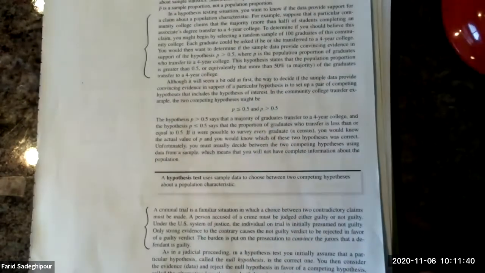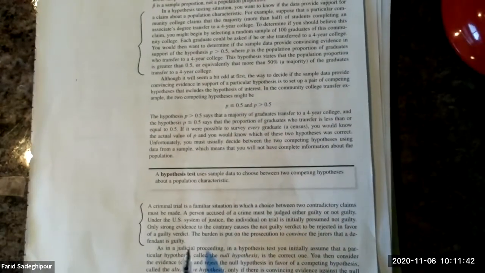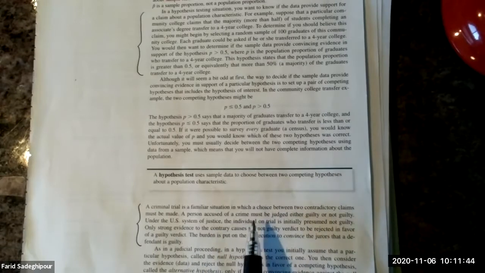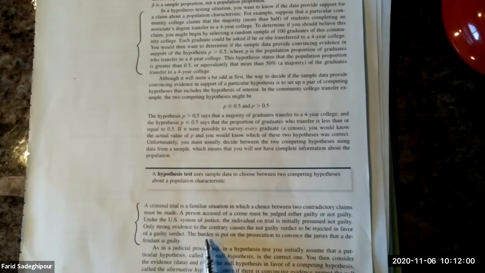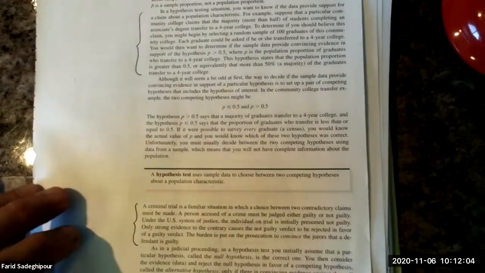Another example here is a criminal trial, a familiar situation in which a choice between two contradictory claims must be made. A person accused of a crime must be judged either guilty or not guilty. The individual on trial is initially presumed not guilty. So only strong evidence to the contrary causes a guilty verdict.